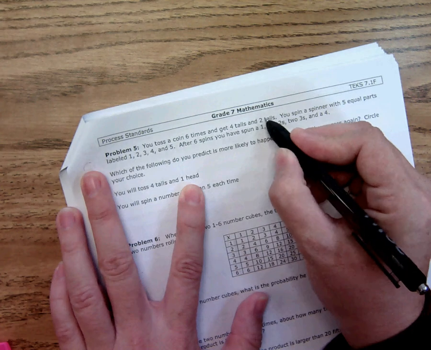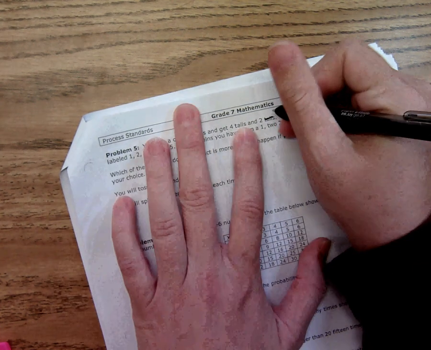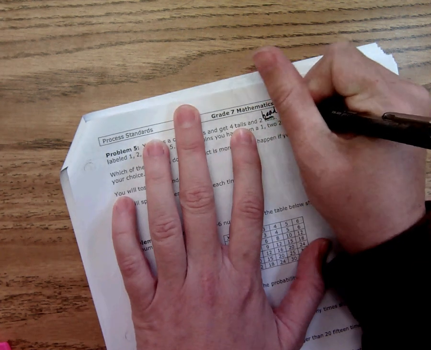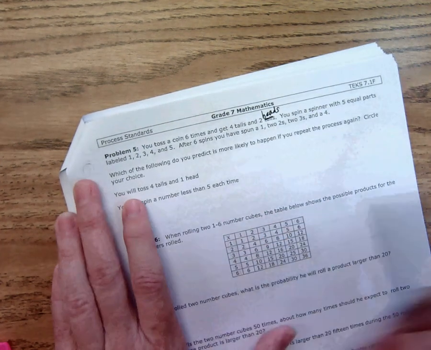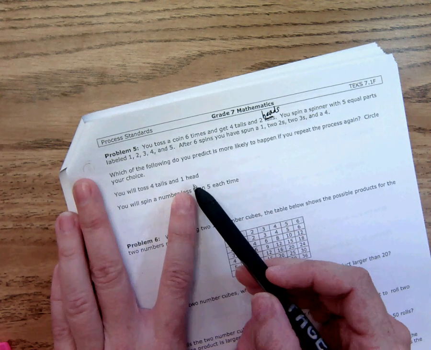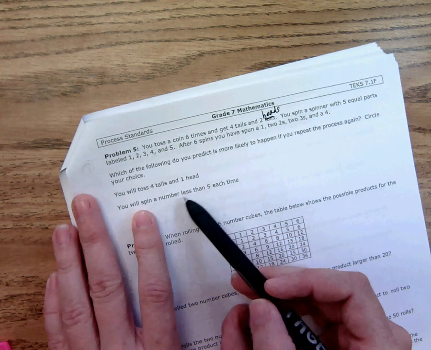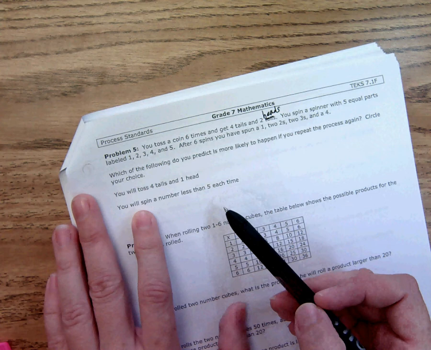I think that this was probably a misprint, and it should say 4 tails and 2 heads. And if we go with that, then you're going to toss 4 tails and 1 head, and you're going to spin a number less than 5 each time.